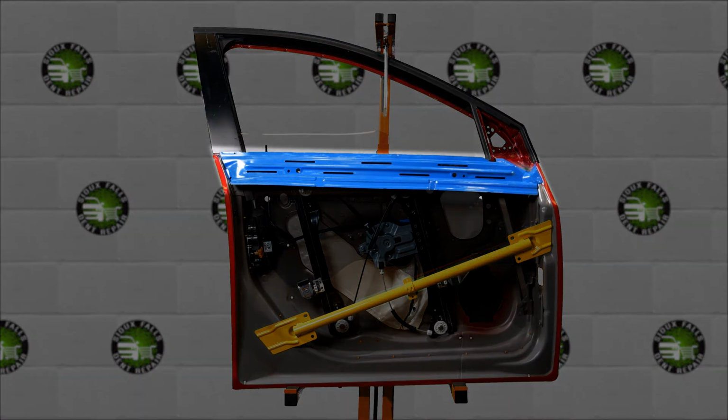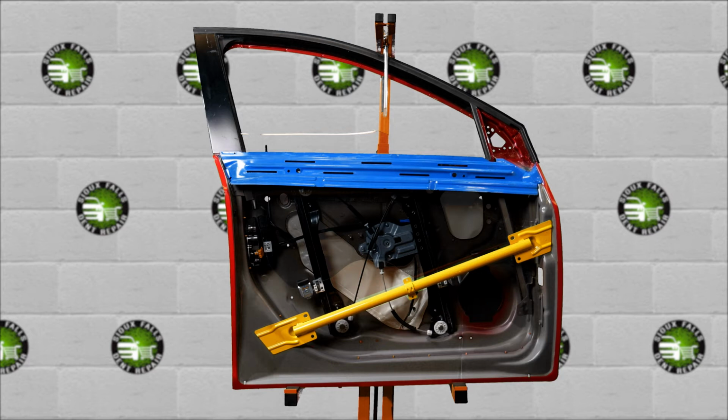Highlighted in the top section here in blue, we have the upper door bracing or structure of the vehicle. Through this area, as you can see, there are slots and holes that give us access to the damaged area in the top part of the door. Sometimes vehicles have no access and there are no slots or holes here to gain access, making this even more difficult.